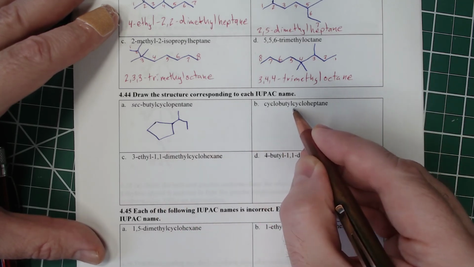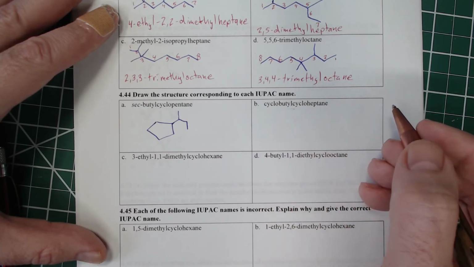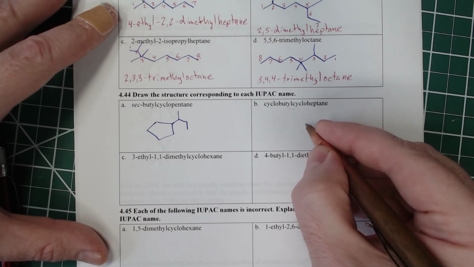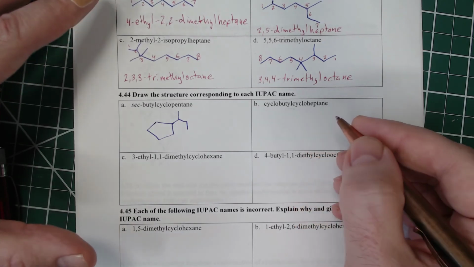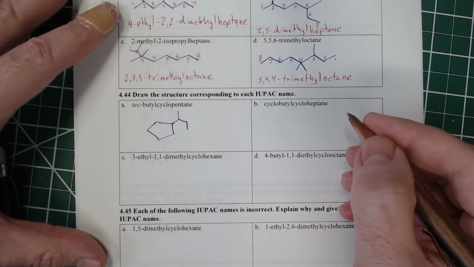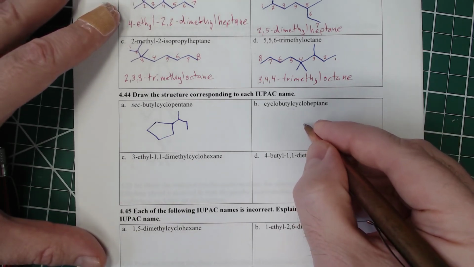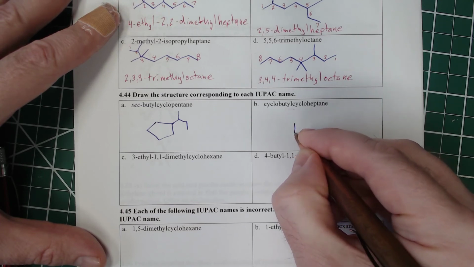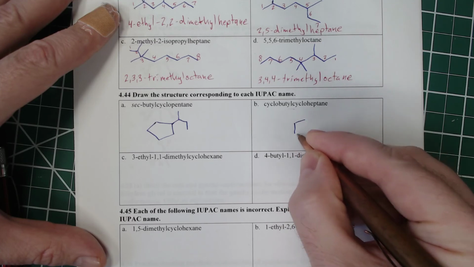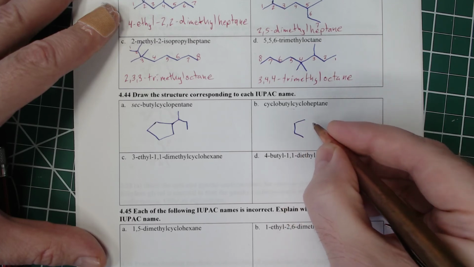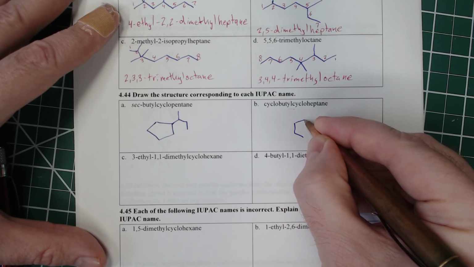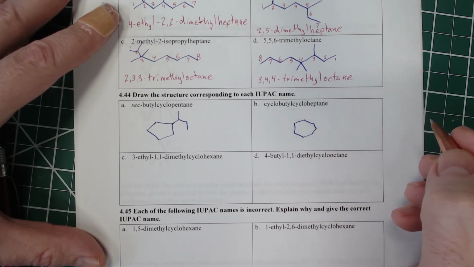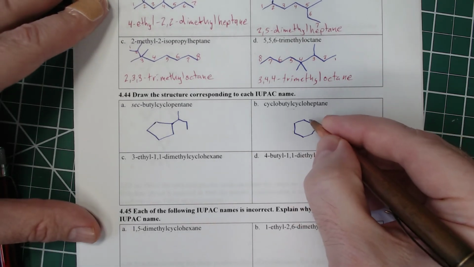Next, cyclobutyl cycloheptane. When drawing cycloheptane rings, it's a little bit weird because you're not used to drawing 7-membered rings, so it can be a little strange. Usually the way I do this is I draw the first half like I'm drawing a 6-membered ring, and then I fill it in and give 4 little segments there. It looks a little weird, but that is it.